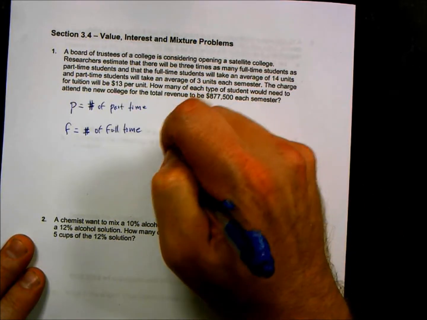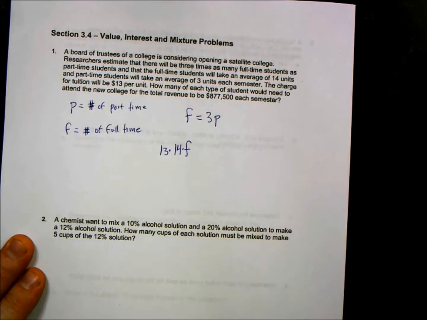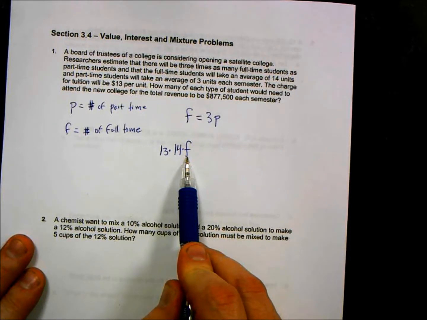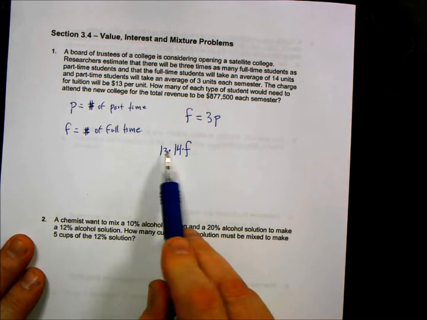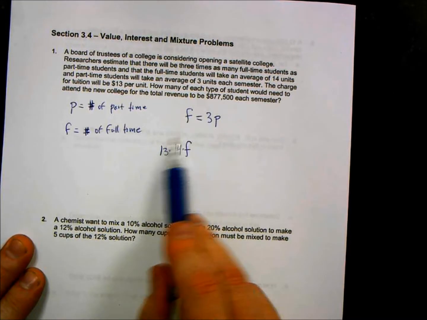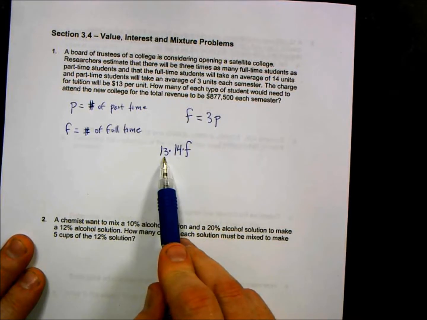And then I would multiply that by 13. Excellent. Why would I multiply that by 13? That's how much dollars it is. So this all together, 14 times F tells me how many credit units we have. Multiplied by 13, this gives me money. So this right here, this is the amount of money the college makes off of the full-time students.